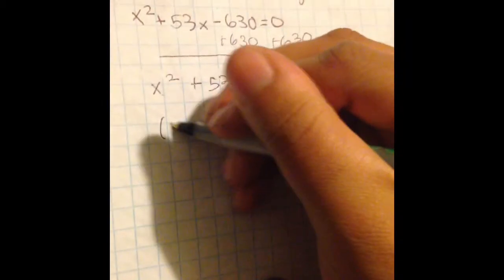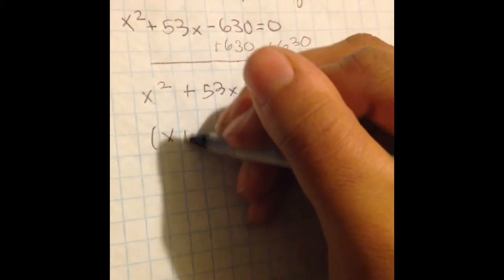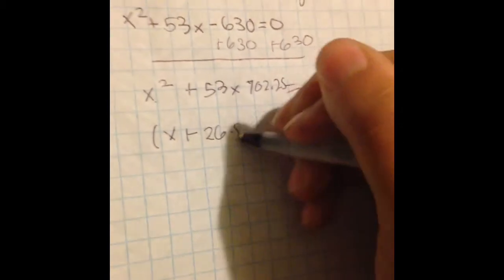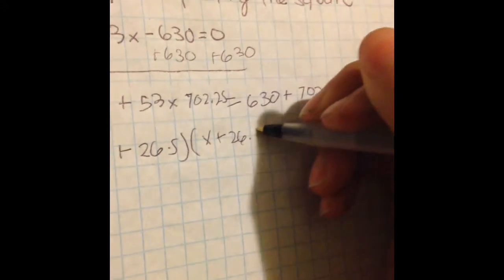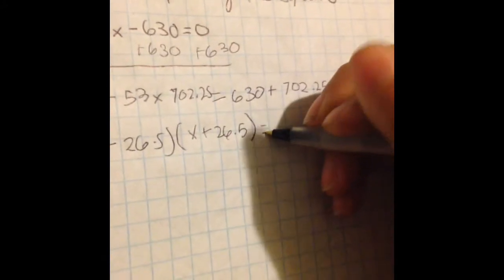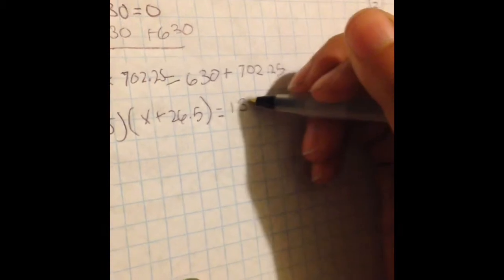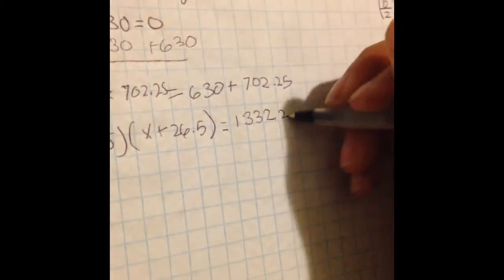Okay, then because it's the x squared, we're going to separate it. We're going to do x plus 26.5. We're going to take that number that we got over here and put it here. And then x plus 26.5 equals 1,332.25.